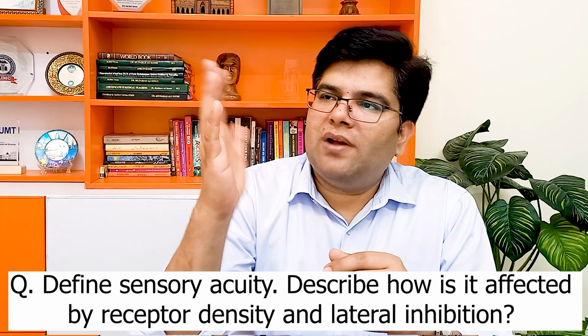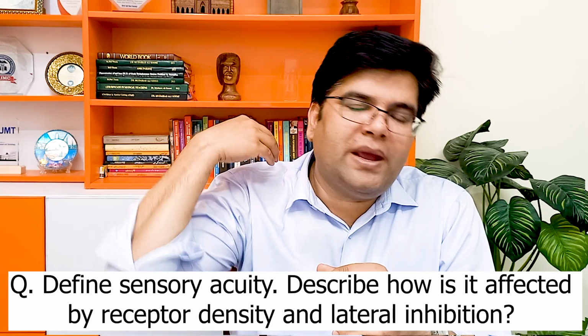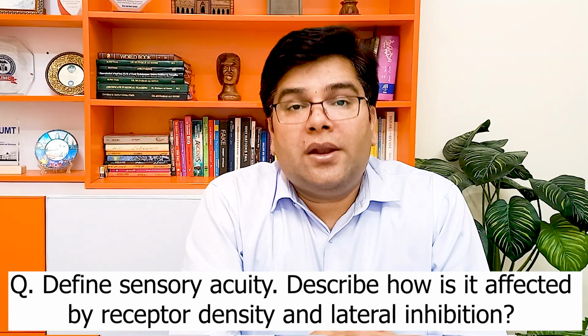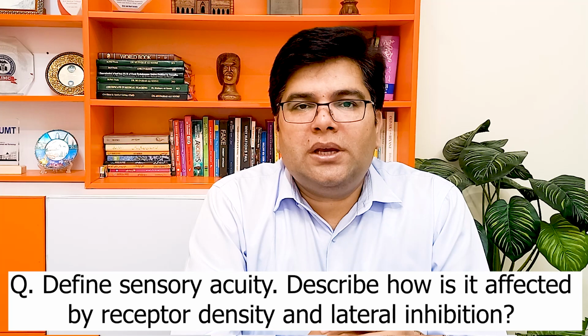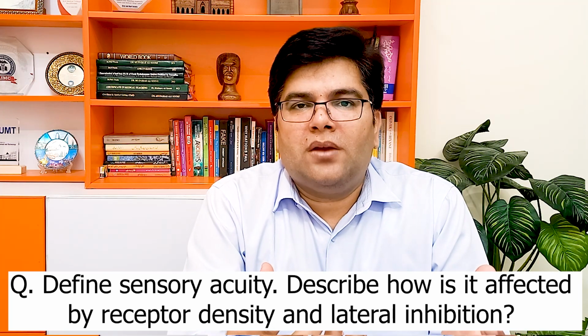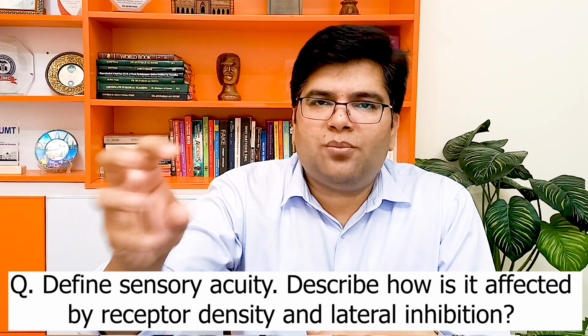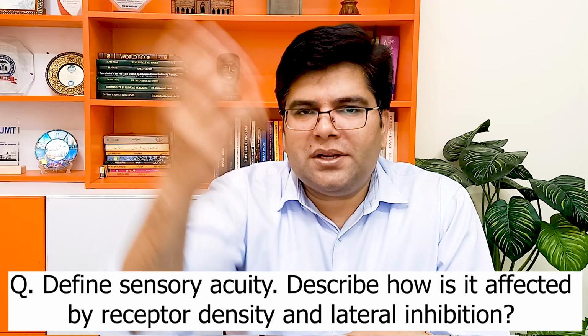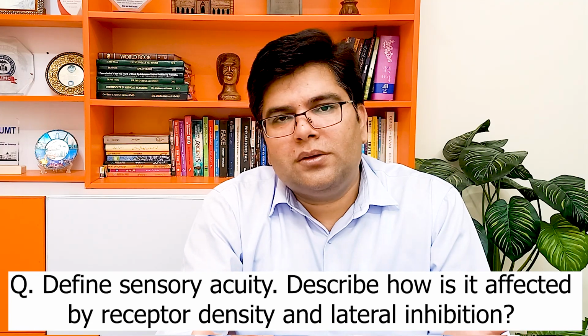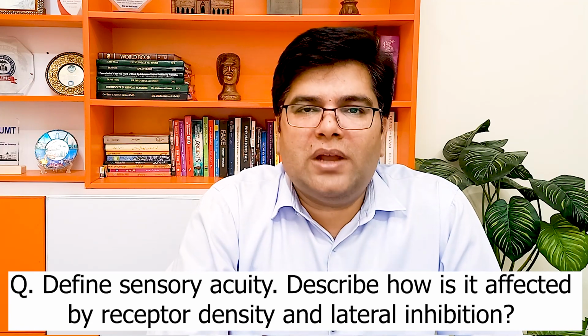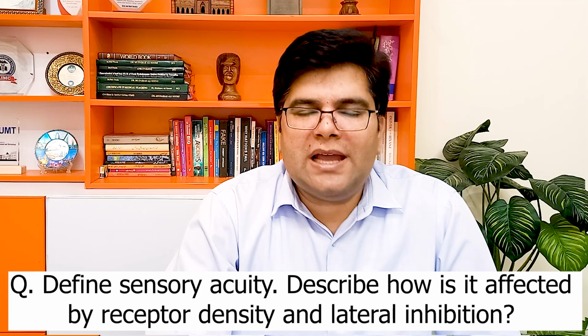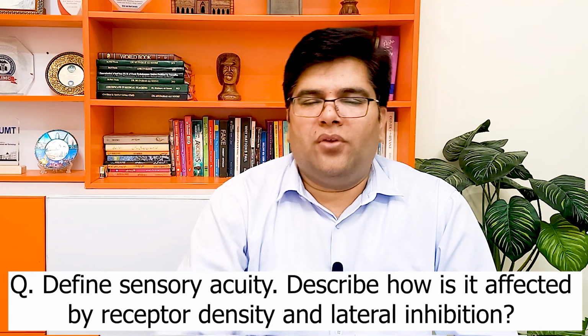Acuity is very much developed in our fingers as compared to our back or our legs. And also, visual acuity is very well developed, which means we have ability to localize two closely placed points, for example, written on a board as two. This is because of our visual acuity. Sensory acuity can be increased by two important phenomena.